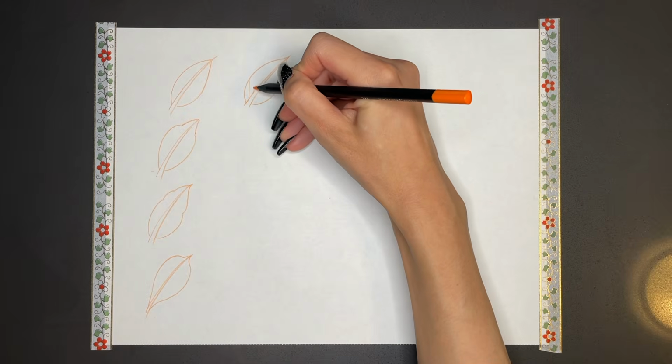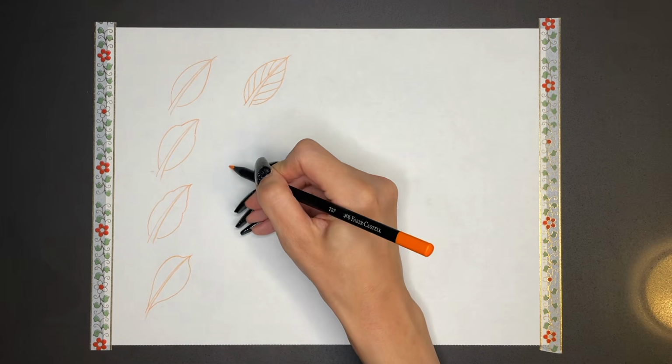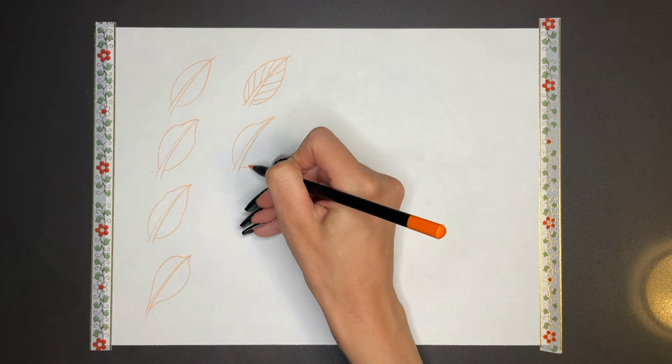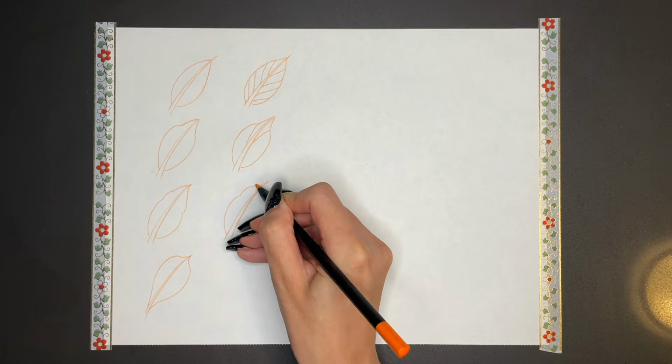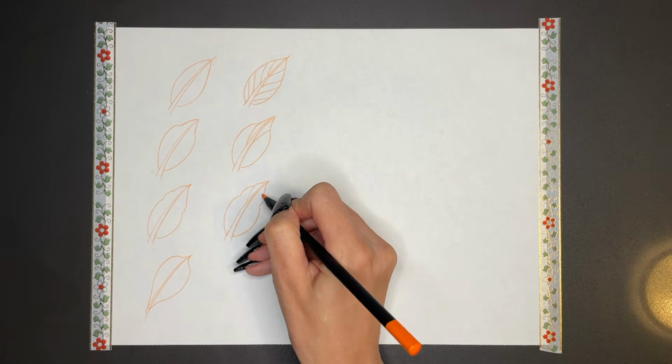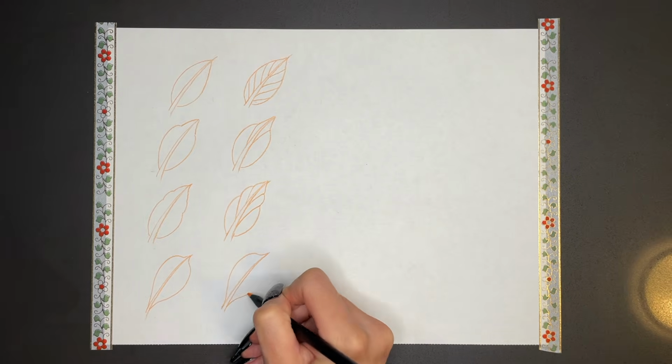How you design the veins can be botanically accurate if that's what you're looking for, in which case you will have to look at reference books or look at the leaf itself from real life and lay out the veins exactly the way they are for that particular plant. Otherwise, if you have creative freedom, you can design your veins in whatever way you want them.